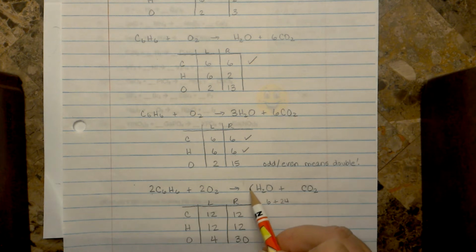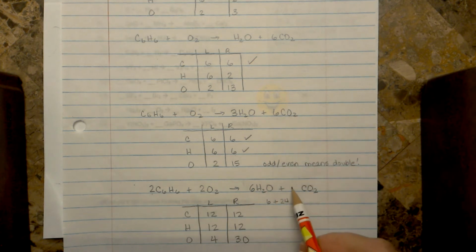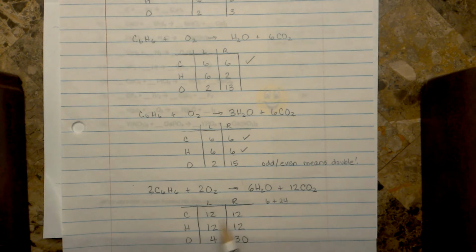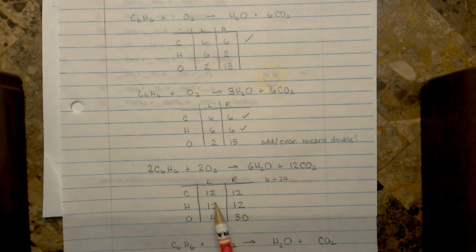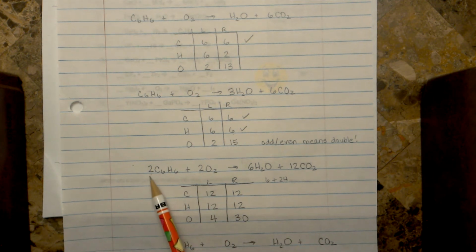I had a 3, I'm going to double that to 6. I have a 6, I'm going to double it to 12. And that's going to make it so that there's not going to be an odd on one side and an even on the other. Now, when I did that, that changed everything. So let's look at my carbons on the left. There's 12, 2 times 6. Carbons on the right, 12.